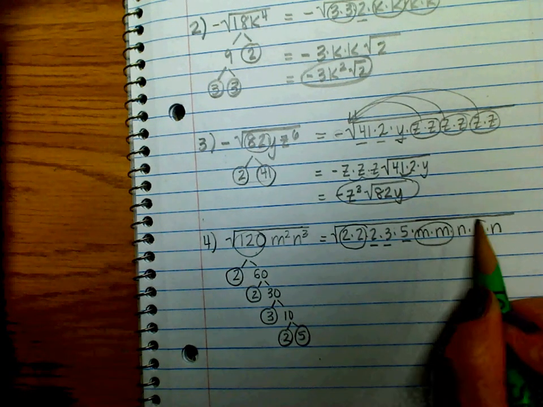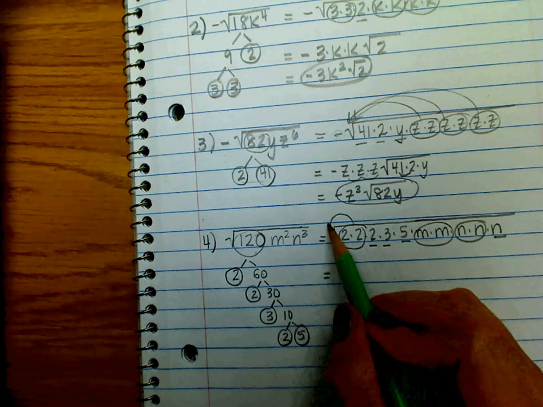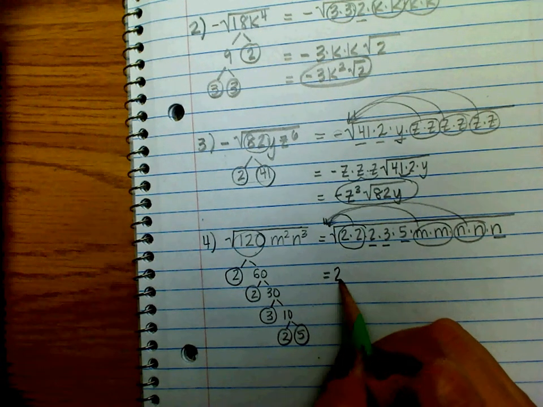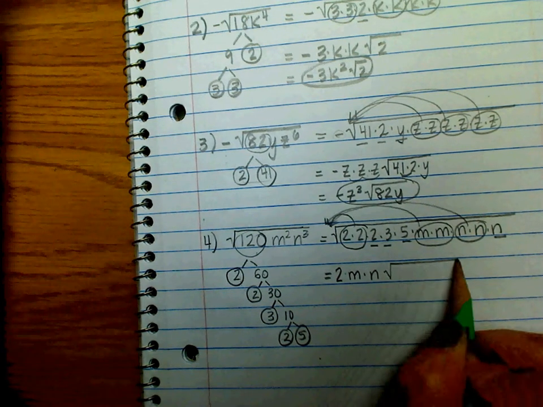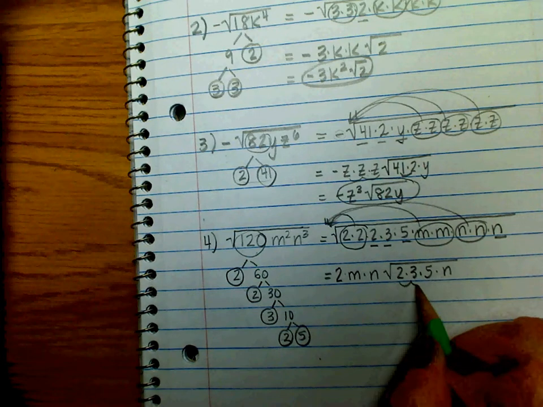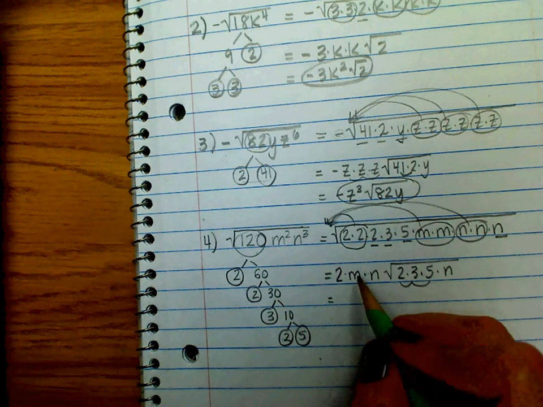Okay? So I'm going to bring this out, bring this out, bring this out. So you bring out 1, 2, bring out 1 m, bring out 1 n, and then inside you have a 2 times 3 times 5 times n. Now these should get multiplied inside. And I'm just going to get rid of them. I'm going to make these become invisible, so it's just 2mn, square root.